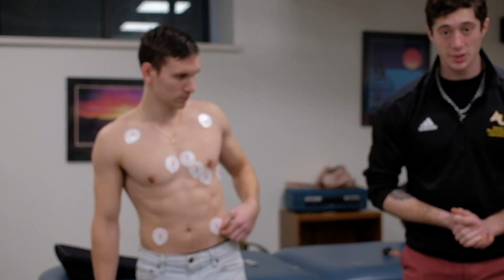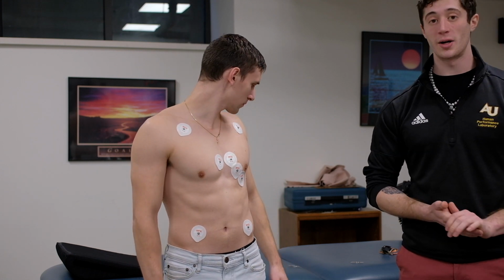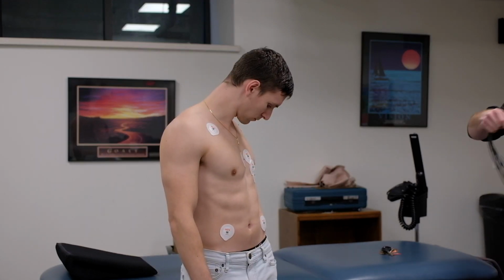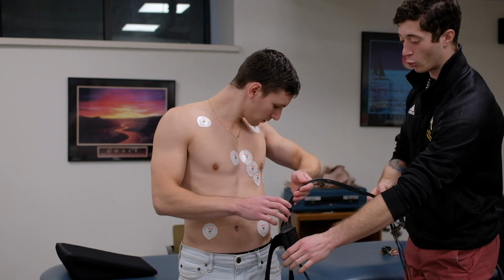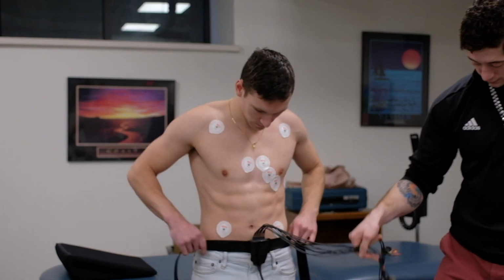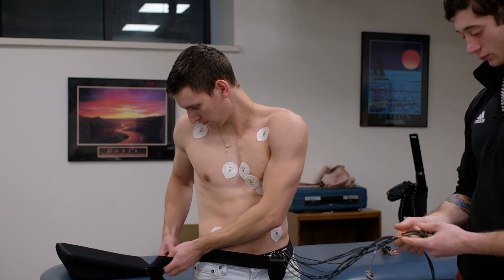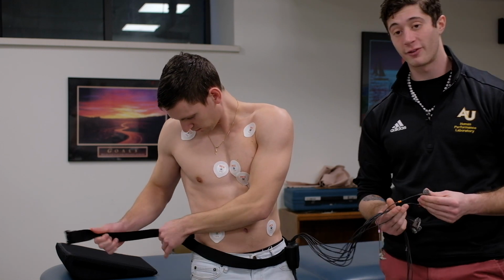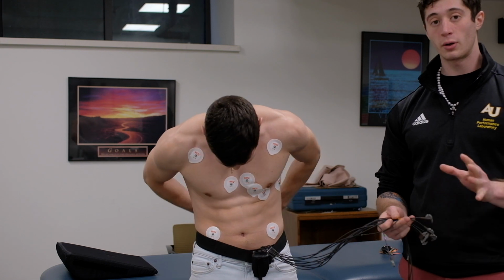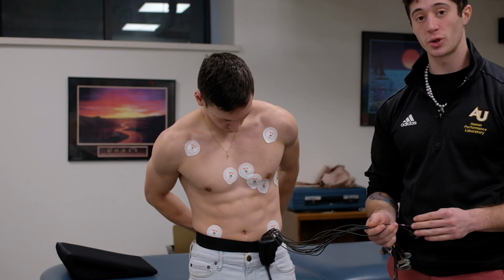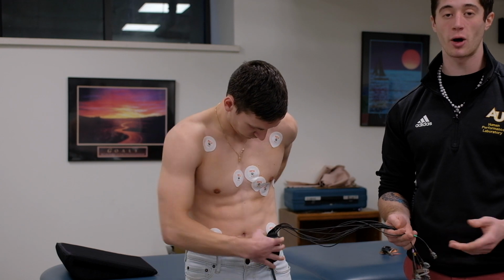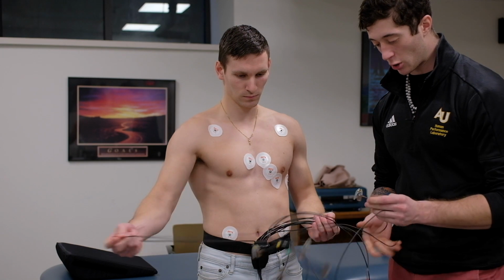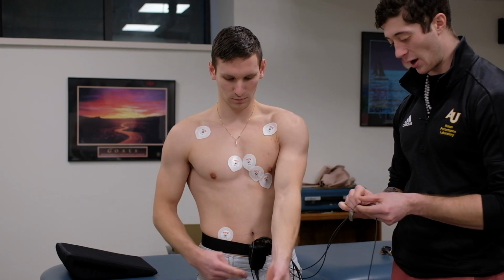Once we've applied all the leads, we can then go ahead and attach the wires to the leads. So we'll bring the belt over here. We'll instruct Peter to wrap the belt around his waist and secure it with the wires in front. All of these wires are labeled, and so they're very easy to put on. The one caution that I have for you is make sure you do not mix up the right and left side, otherwise your data will come out very weird. So we'll go through the application of these now.